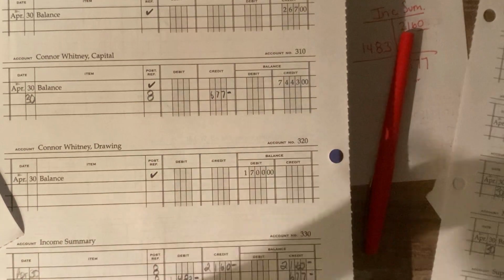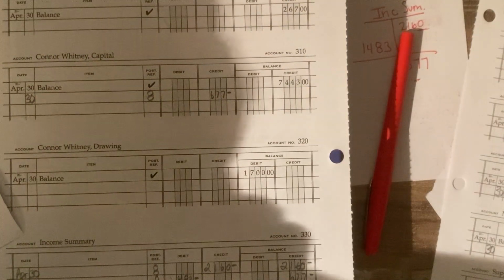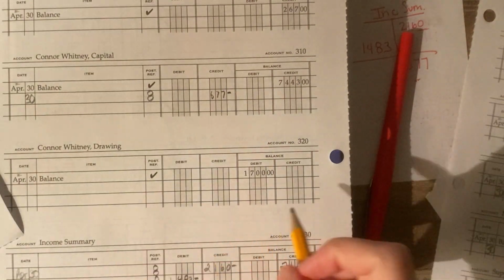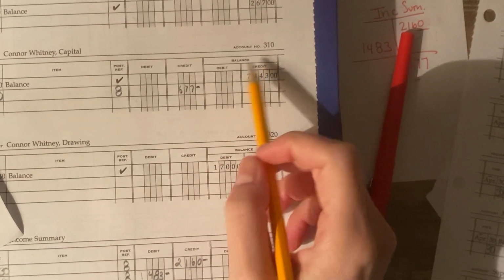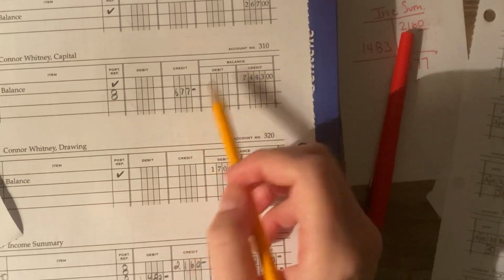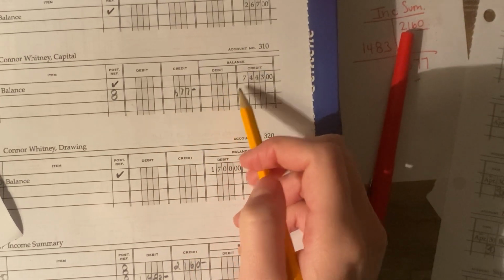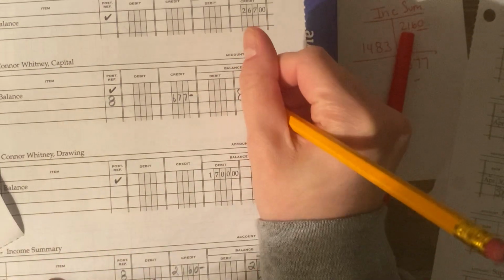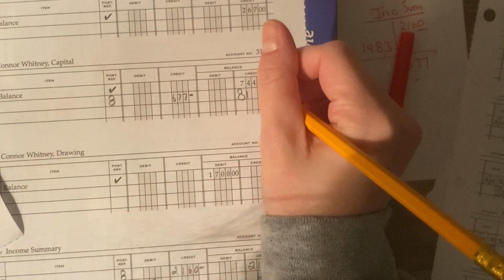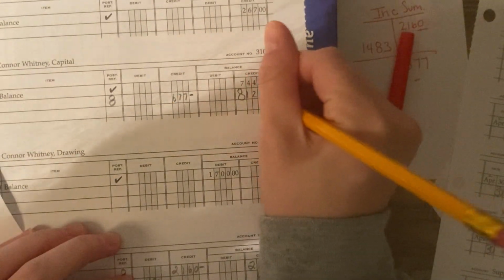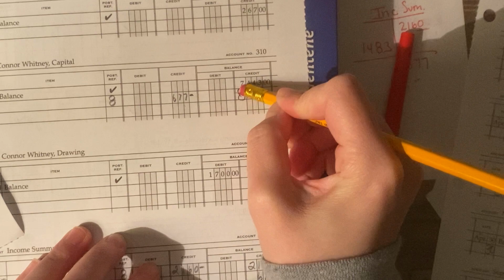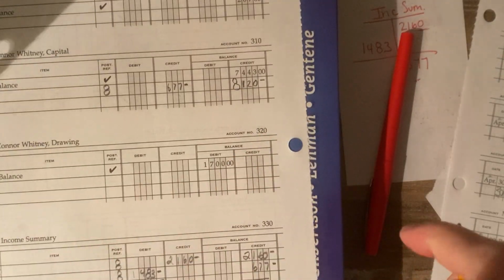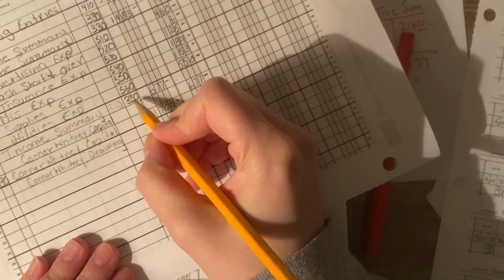677. I don't have a calculator, so let me find that one. You would subtract, actually, you're adding it because it's a credit. So credits and credits are added. Debits and credits are subtracted. So when we add that, we should get 8,120. 8,120 you should get. Last step of this is to post that reference number 310.